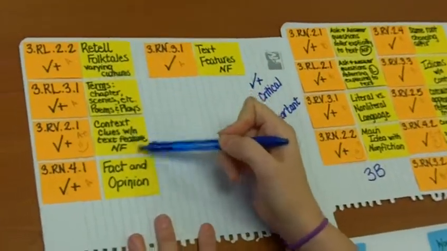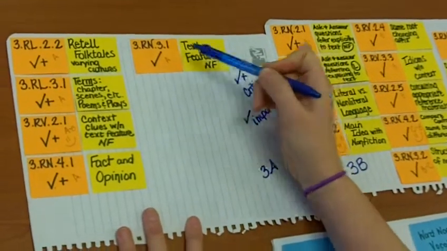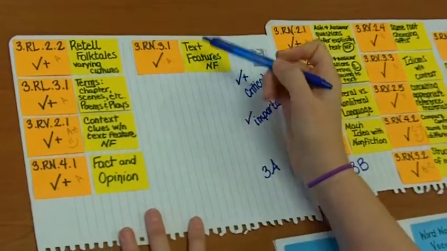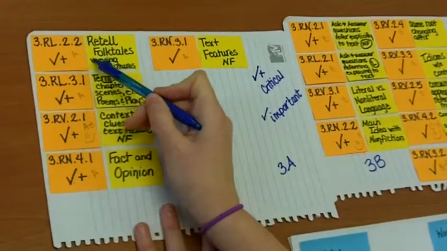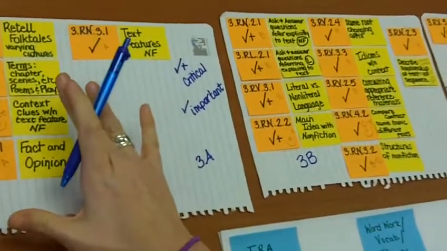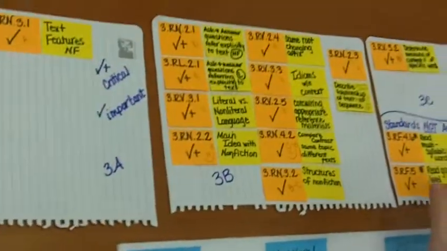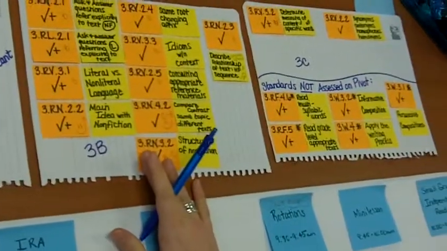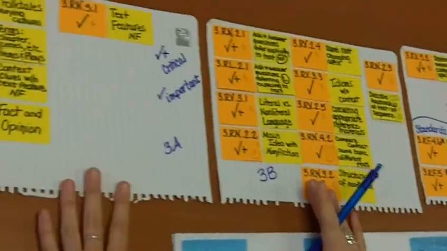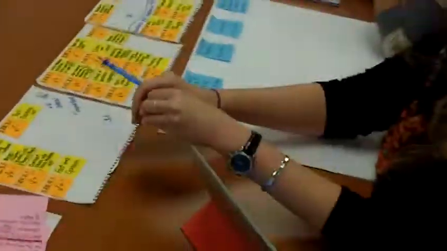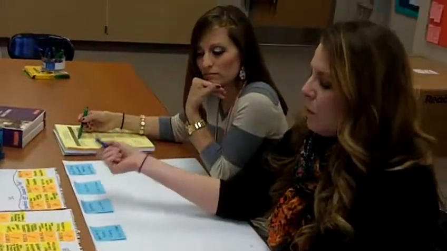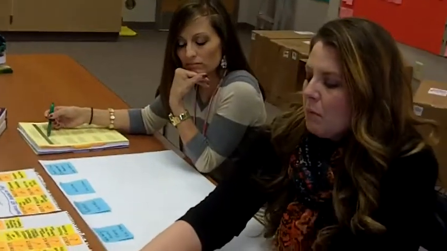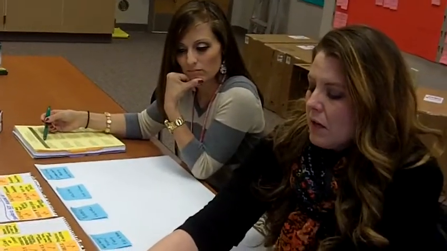I also just did some key terms that went along with each standard, so it was easy for me to identify what the standard was and what it was referring to. So I did that for all three, and then basically before we start taking these standards and dividing them up where we want them in the 90, we went through and we marked where these standards are assessed.